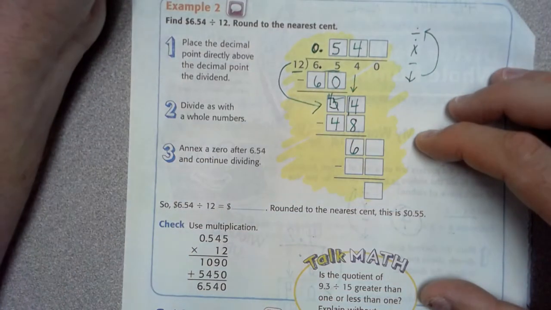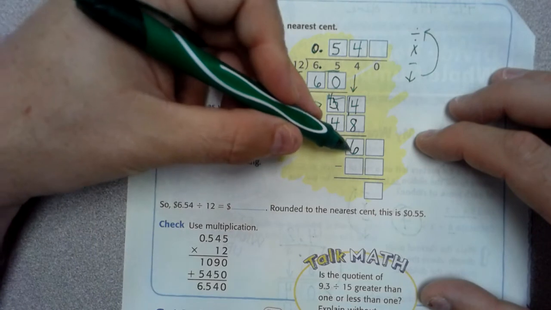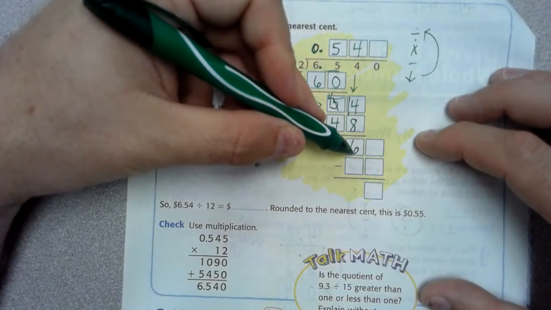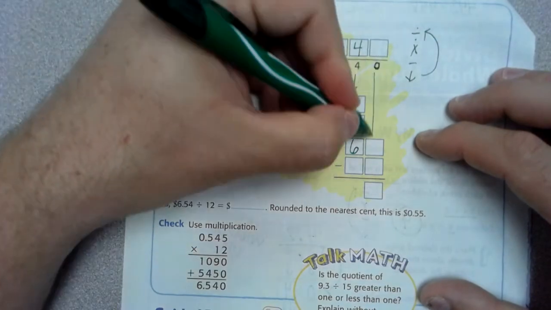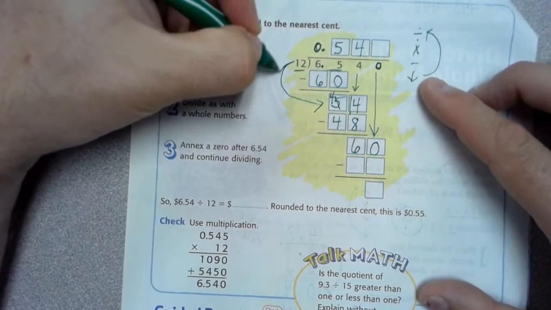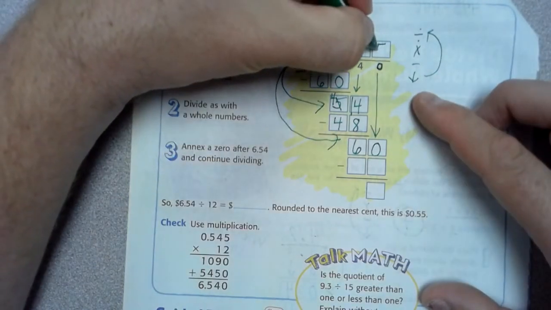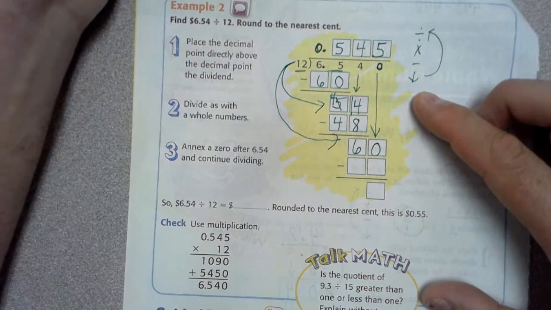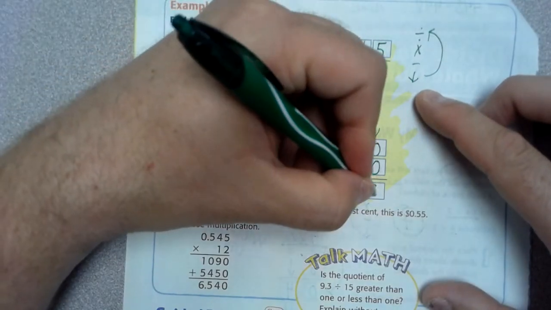Now, here's the thing. We're not done, because with money, you can't really have a remainder, right? So cool thing, you just put a 0 in here. You just add a 0, bring it down. And since we brought down, we repeat the process. How many times is 12 going into 60? Hopefully you saw 5 times. So this is 60, and then 60 minus 60 is 0.